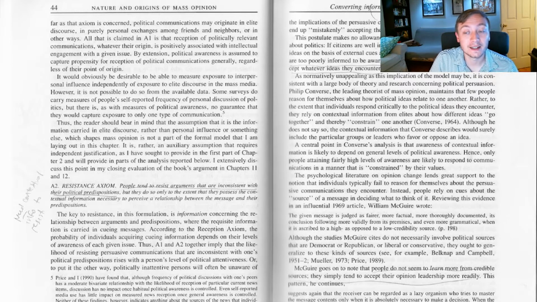by individuals. And again, if we think back to somebody like Biscard, the reading that we did early in the semester about motivated reasoning, this actually has echoes of that idea in it, even though this resistance axiom was first debuted in 1992. This was before this motivated reasoning paradigm became current in political science. But the resistance axiom is similar in that it says, essentially, if these arguments, if this information is inconsistent with one's political predispositions, then they're going to essentially discard that information. And so Zoller writes here, the key to resistance is information concerning the relationship between arguments and predispositions.